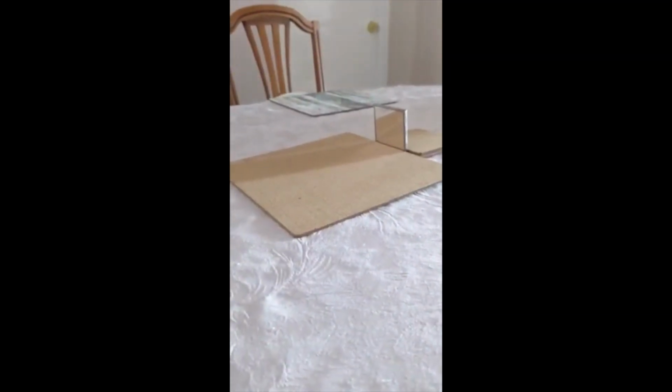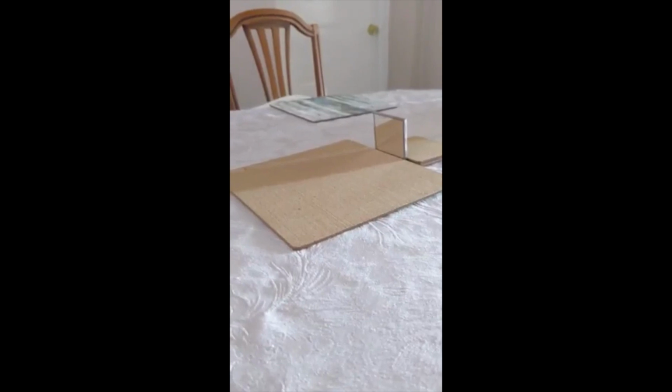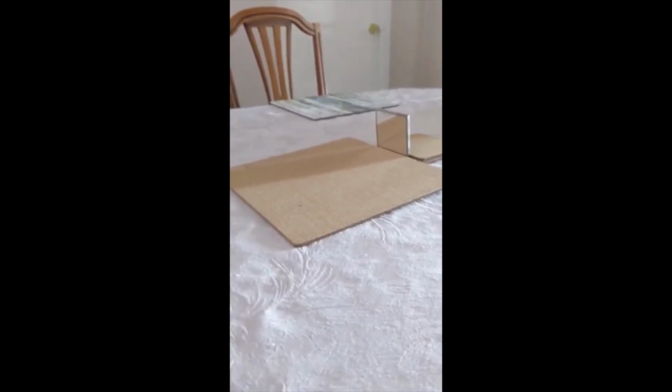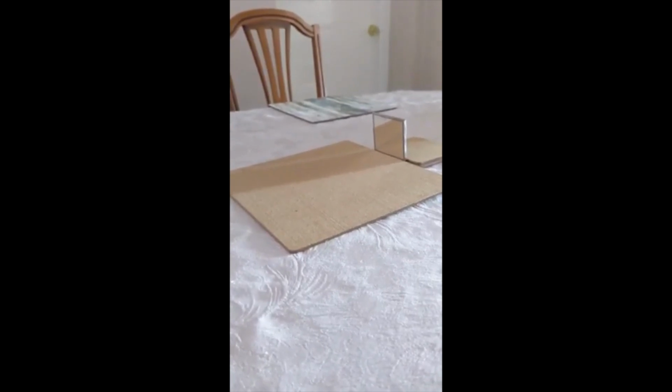Okay, good morning everyone. So today's lesson we're going to carry on from the science that we were learning earlier on in the week and how we look and we see through our eyes.